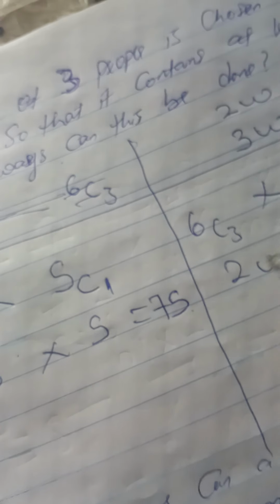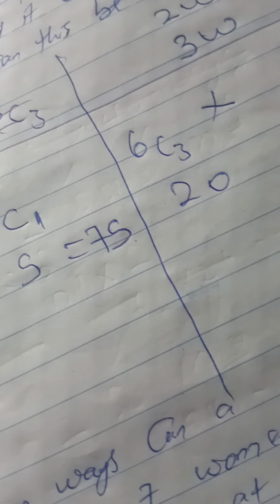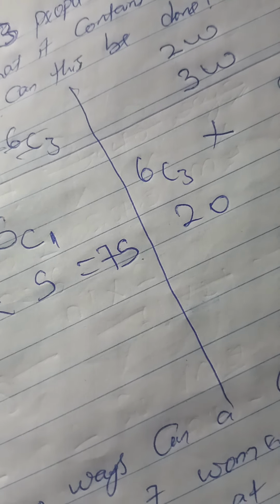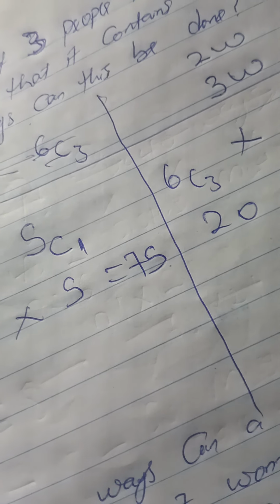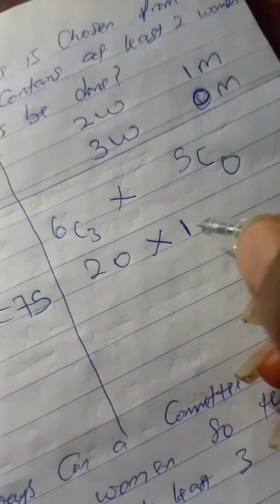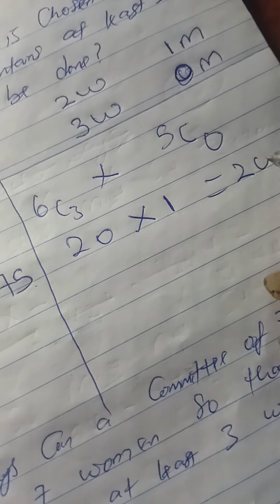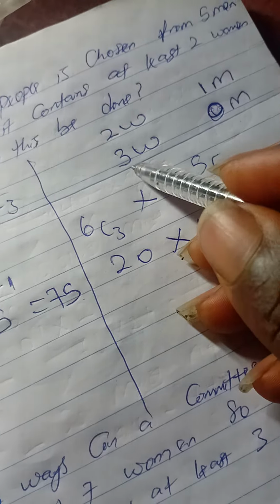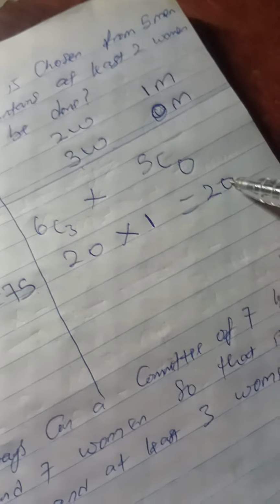Yeah, that's 20. 5 combination 0, that's 1. Oh, sorry, my bad. That's 1. So this is 20. For it to contain 3 women and no man, you have 20 ways.